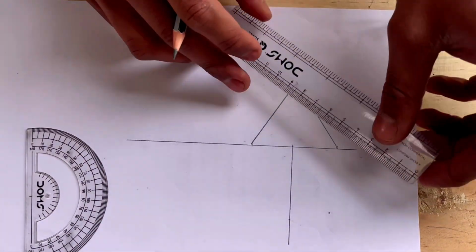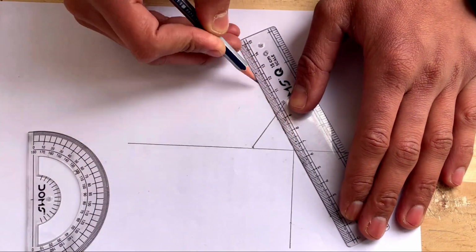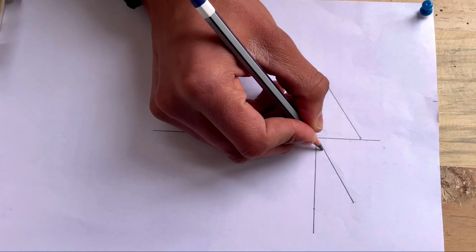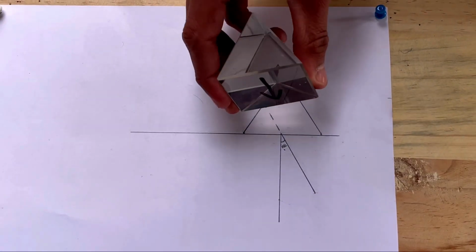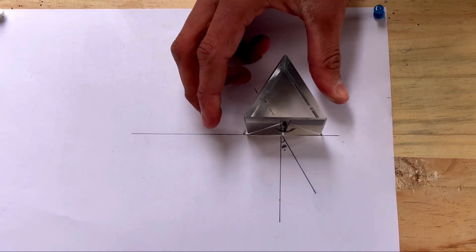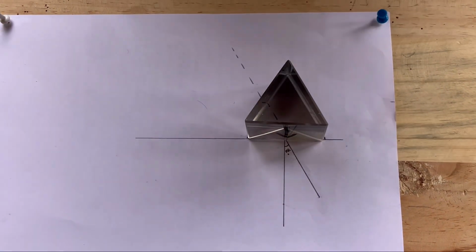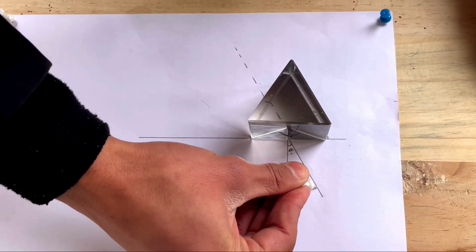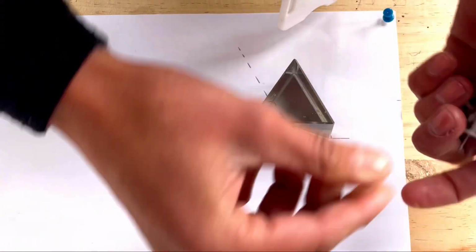Then next step is that join this line, 30 degree. Our next step is that we have to place our prism like this. We have to place and put two pins on the incident ray like this.